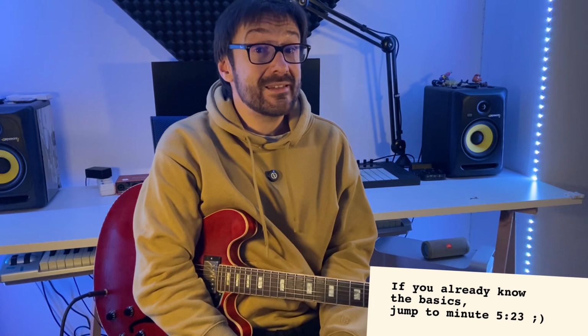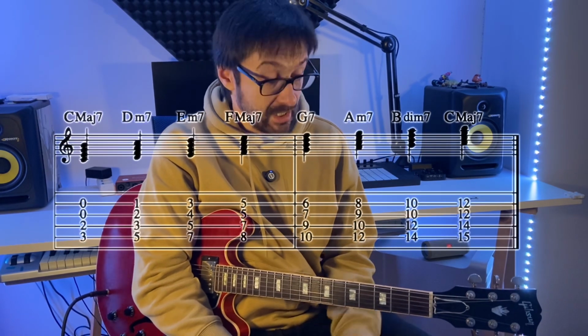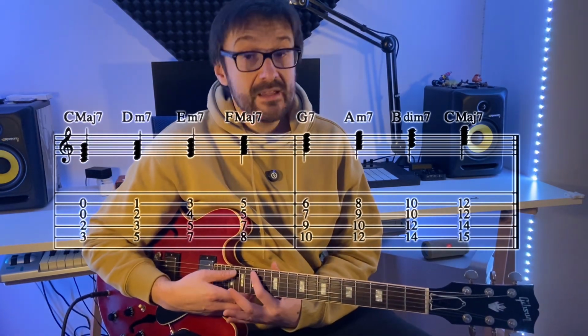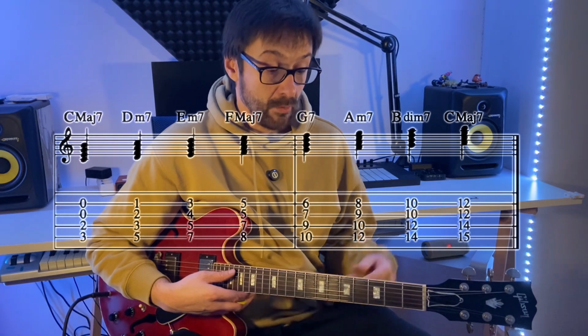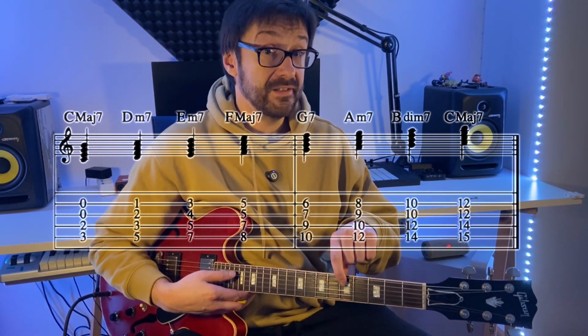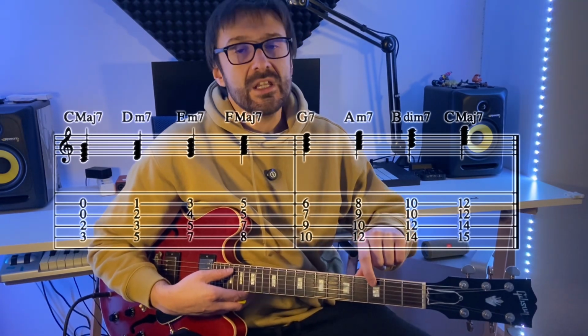How do we create a 251? Well, we just establish our tonal center, in this case C major, and from that we got C, D, E, F, G, A, B, and C again, and we pick just the second degree, which is D, then the fifth, which is G, and then number 1, which is C.